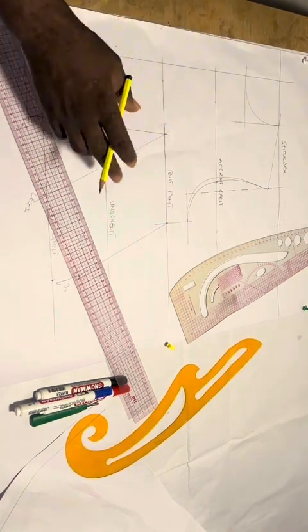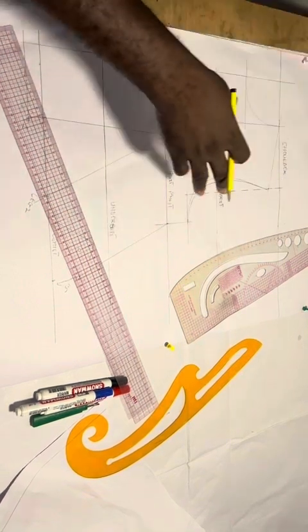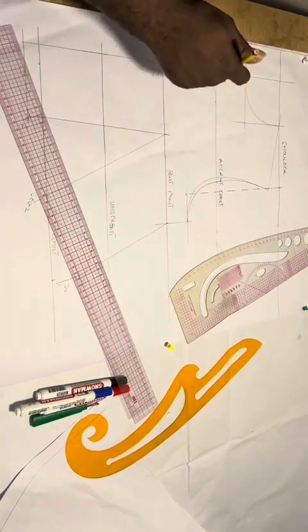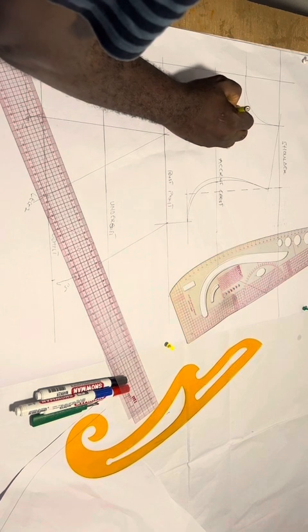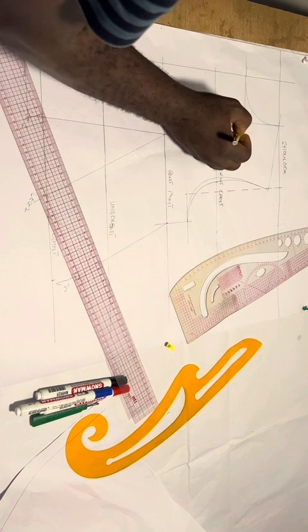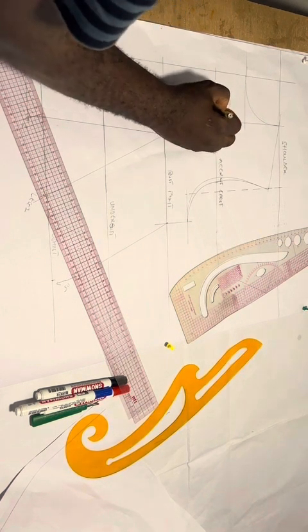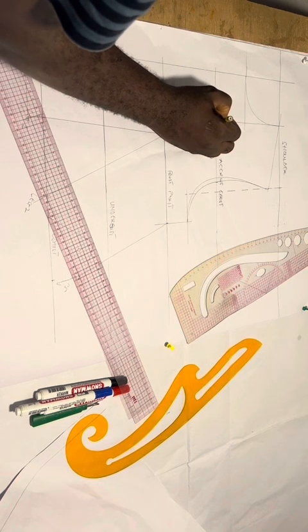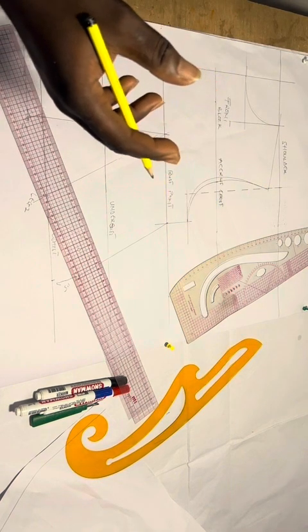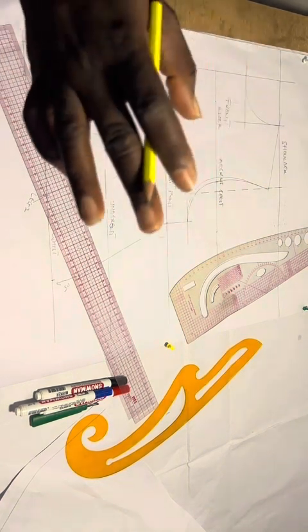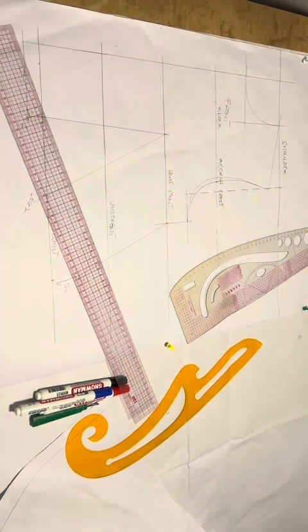This is the front block, and when you are done with this, this is a basic block, and this block has no contour. This block is mainly the block from which all other darts were derived. So this is my front block, as I am indicating here. I'll be moving on to the back block in the video, so stick and stay with me.